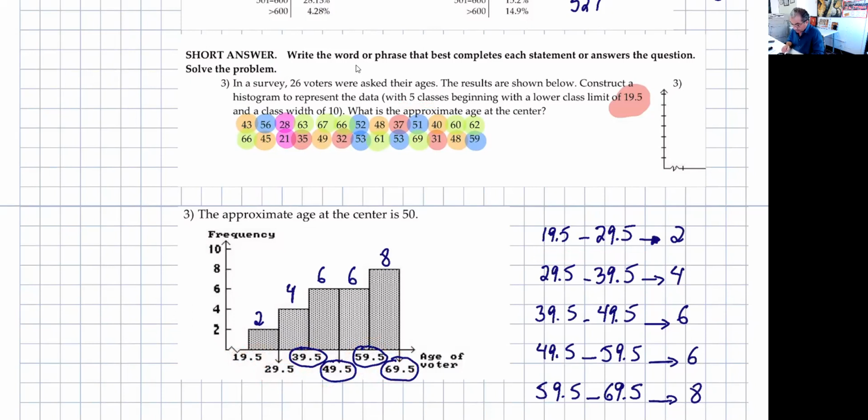Here I put it, and I colored them. So if you can just take a look at the answers and see, 19.5 to 29.5, one of them is 28 and the other one is 21. So I colored all those numbers so it's easy for you. Between 29.5 and 39.5, we have 4 numbers. So if you pick one of them, then you can see the rest. Let's say 32. So these are all almost the red colors. So 4 of them, and so on.